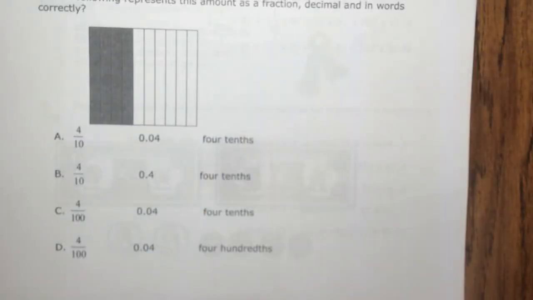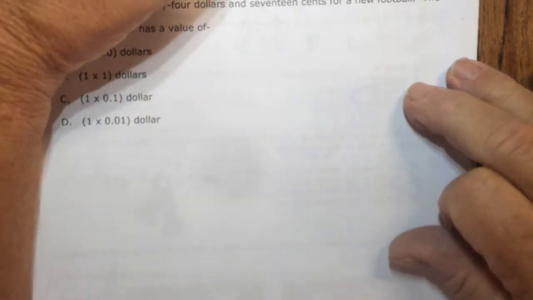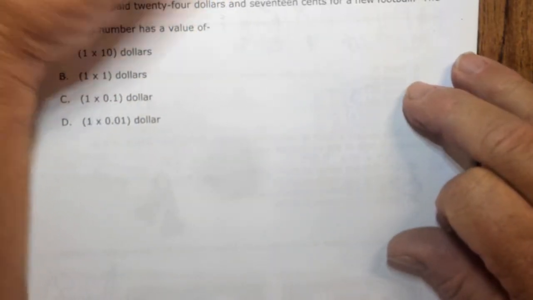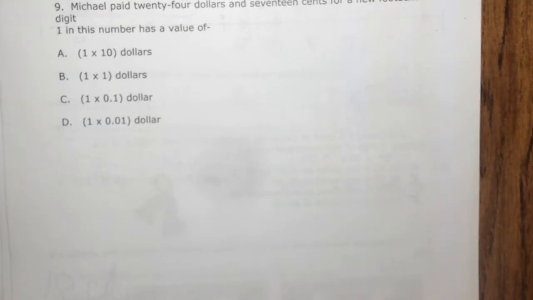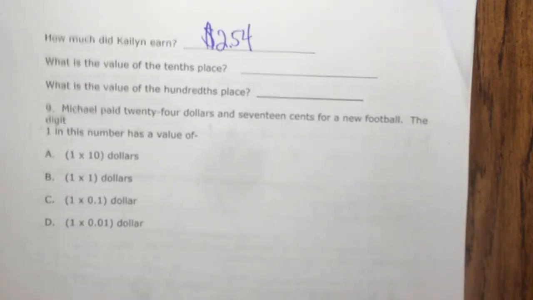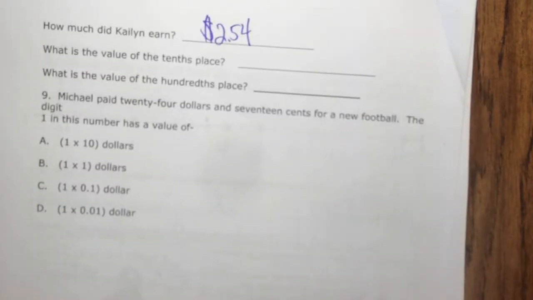Last one, we're going to make it. All right. How much did Kaylin earn? $2.54. What is the value in the tenths place? The value. What is the value in the tenths place? Gavin? What's the value? Not the digit. How much is it worth?